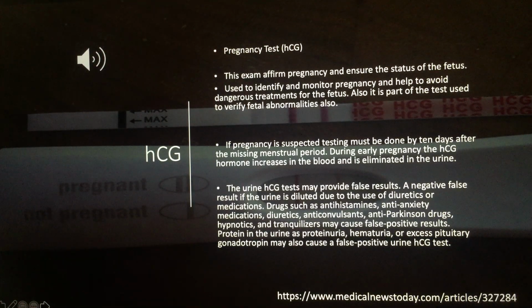HCG is a pregnancy test, and this exam is performed to affirm the pregnancy of the female patient. It's very important to know that if pregnancy is suspected, it must be performed within 10 days after the missed menstrual period to avoid any dangerous treatments for the fetus.